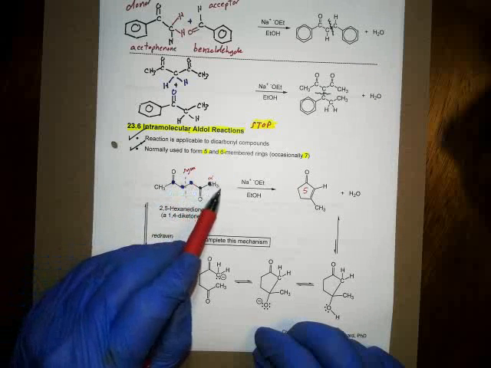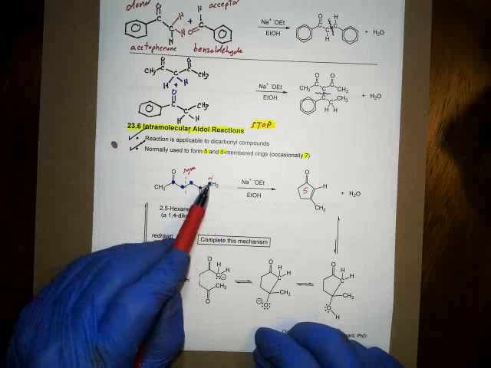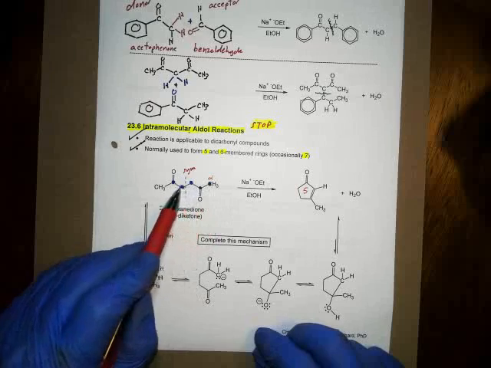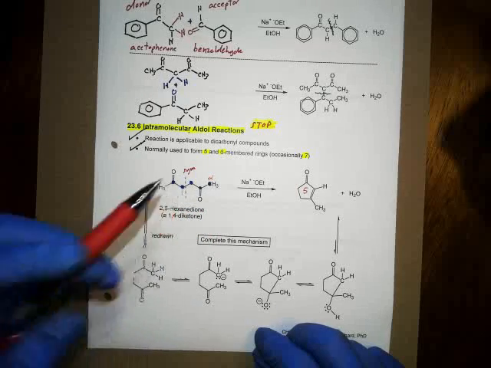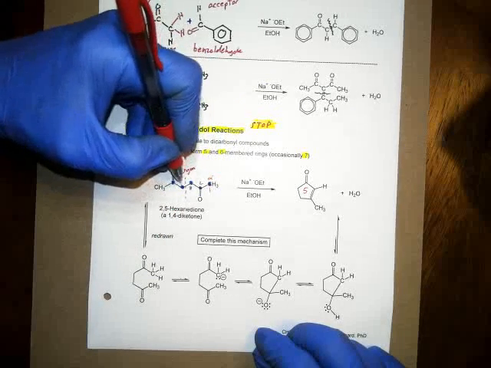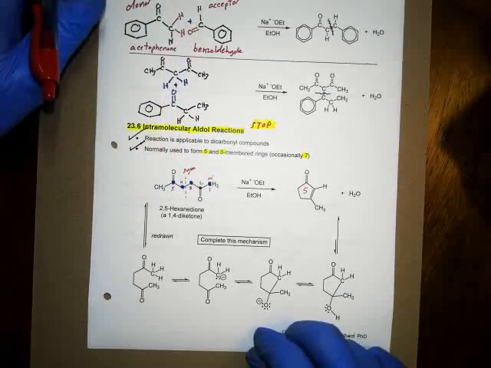So if this were an ethyl group, right, you would still start at the alpha carbon. If this were propyl, always start at the alpha carbon on one end, go through the one carbonyl to the second carbonyl, counting them. So in this case, 1, 2, 3, 4, 5, and it tells you how big your ring is going to be. It's going to be a 5-membered ring.